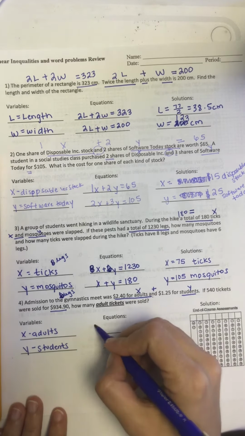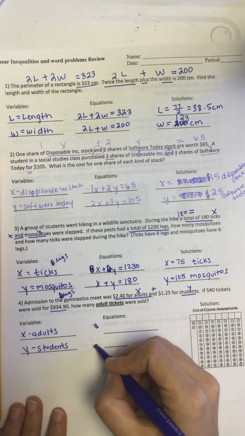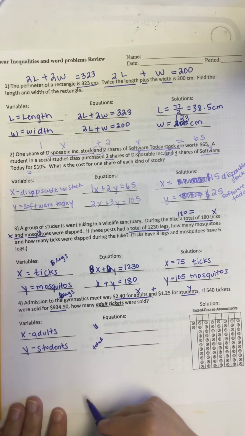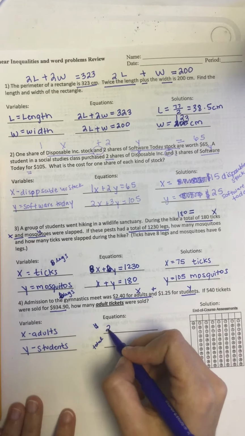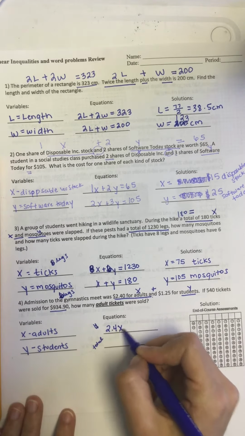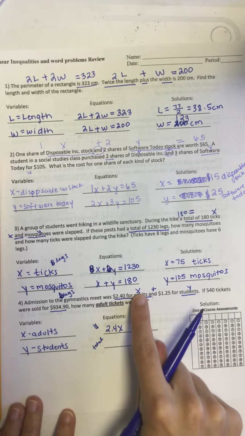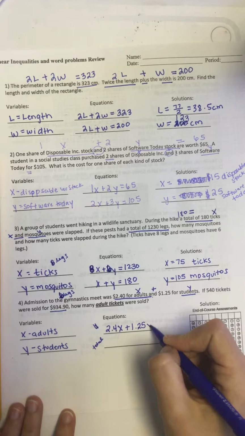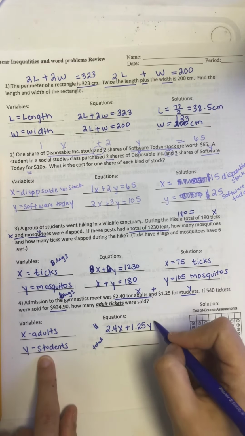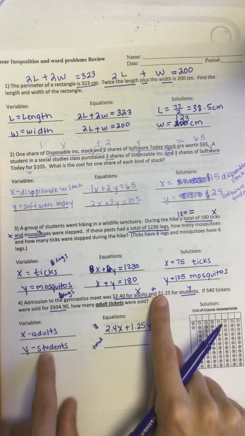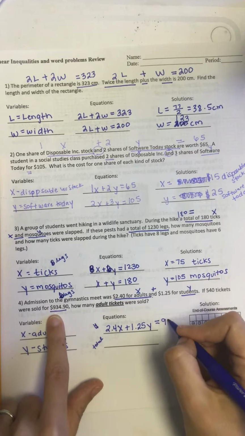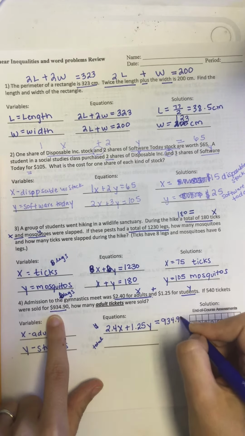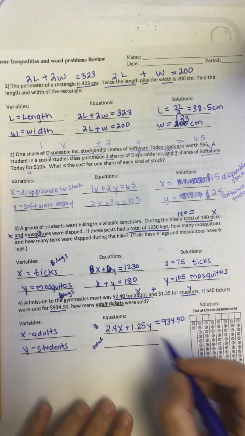So I need to have a money equation and a total equation. Our money equation has all the money: 2.40x, so $2.40 for the adults, plus $1.25y for the students, equals, and since we have money, we're also going to put money, $934.90. How many tickets were there all together?